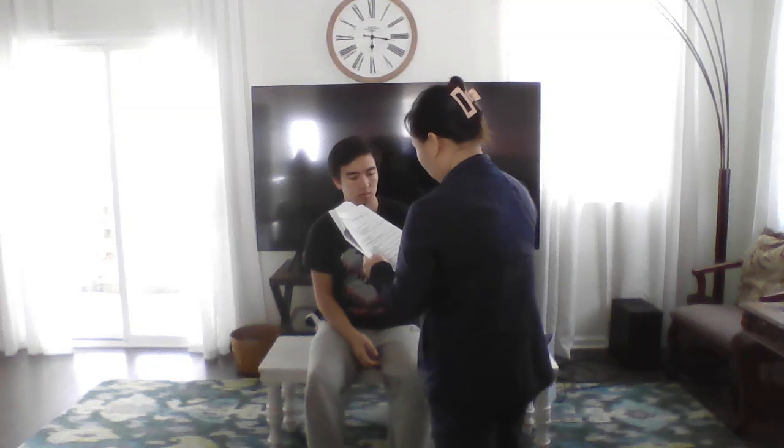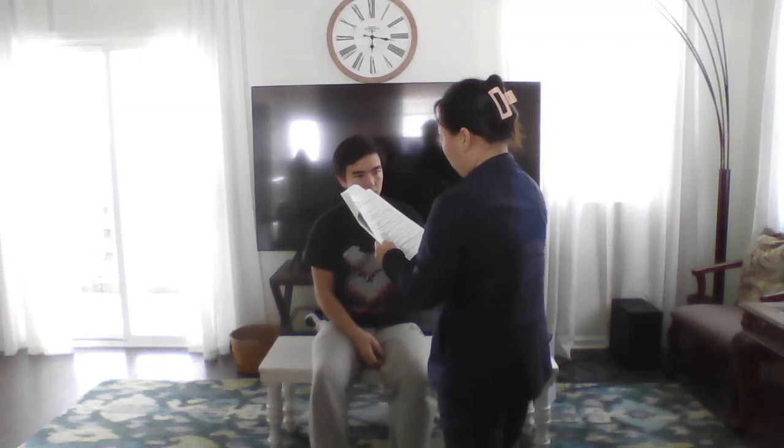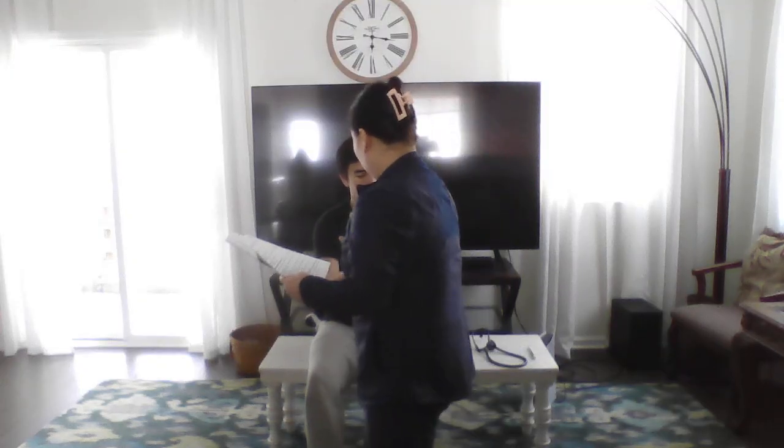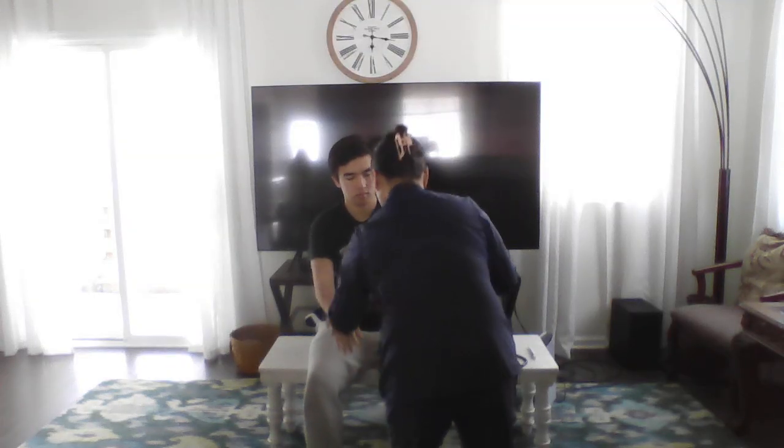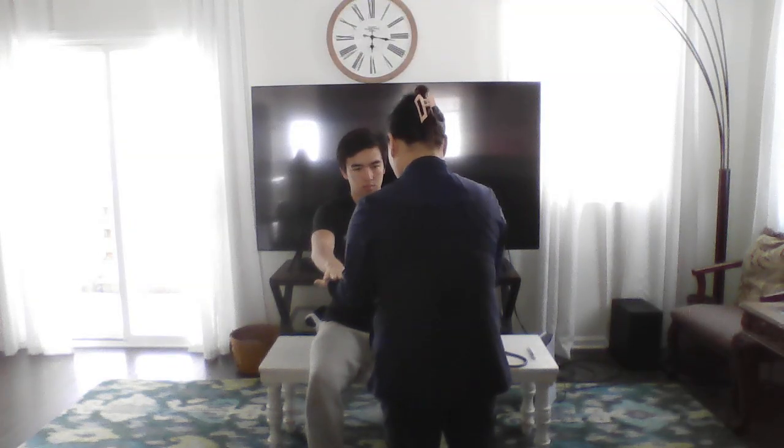Squeeze my hand. Push against my hand. Pull against my hand. Same thing. Lift your arm up and down against mine. Against me. Full range of motion and strength is equal bilaterally and strong.